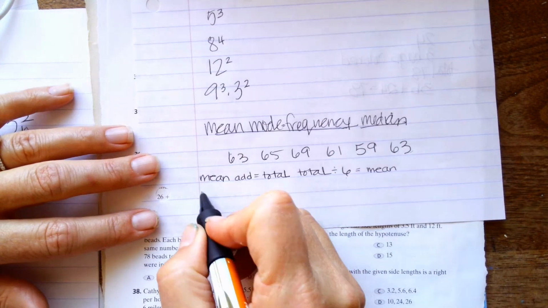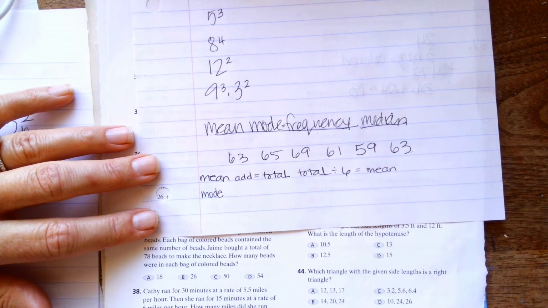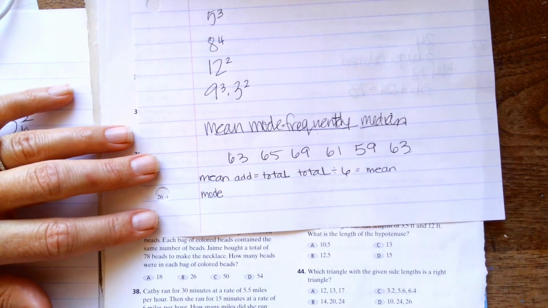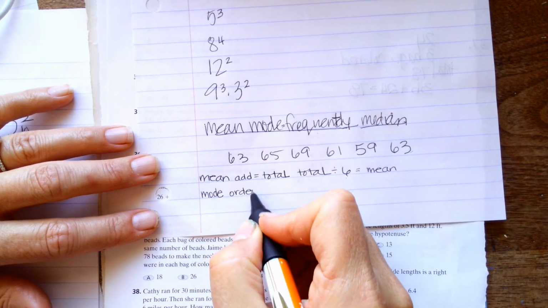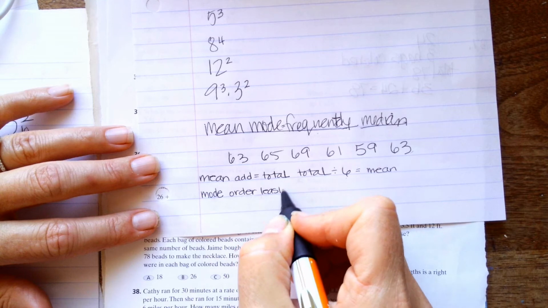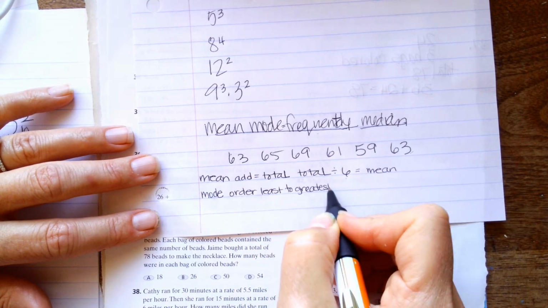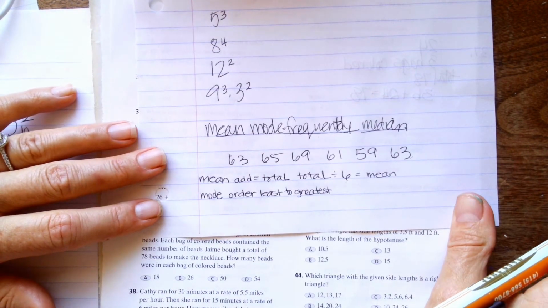To find the mode, that is the frequently occurring number. I put frequency, frequently occurring number. So that is putting all of these numbers into order from least to greatest and finding the one that is the most occurring number.